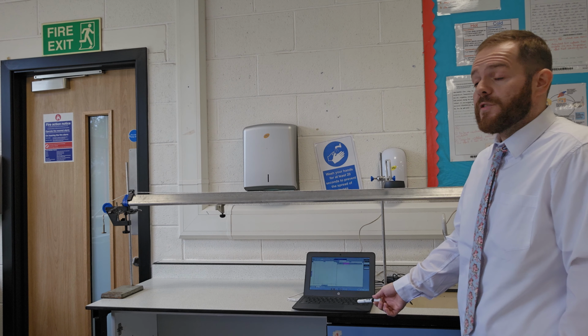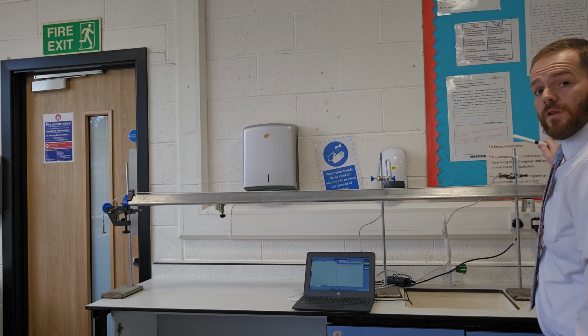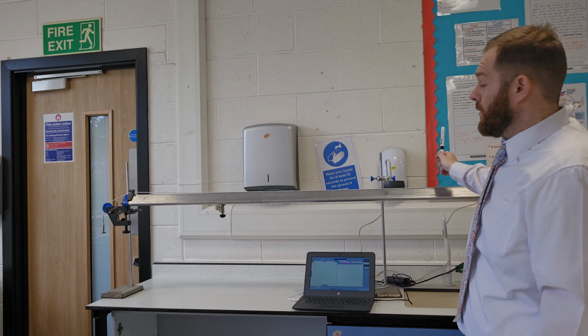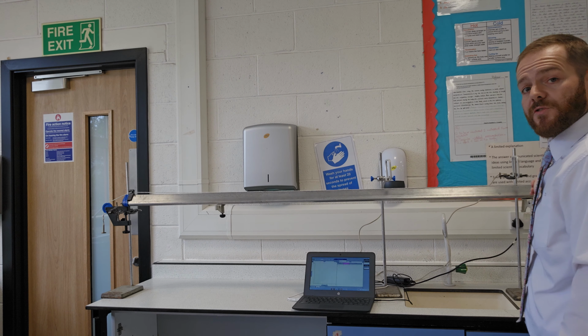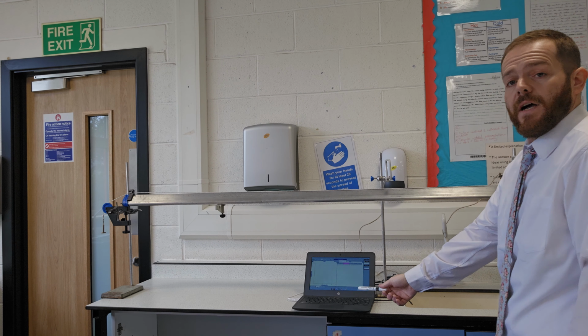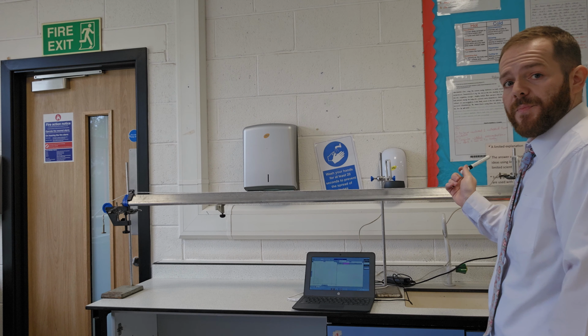Okay, so we've got a computer set up there with data logger software on it. And we've got two what are called light gates. So there's one there, I keep turning around, and there's one there. And what this is going to measure is, as this piece of card passes through the first light gate, this device knows how wide that piece of paper is.